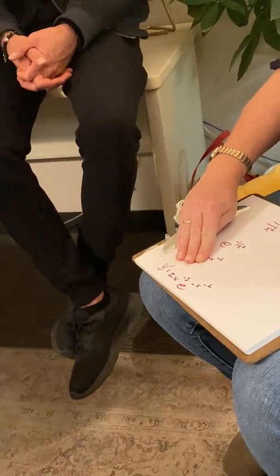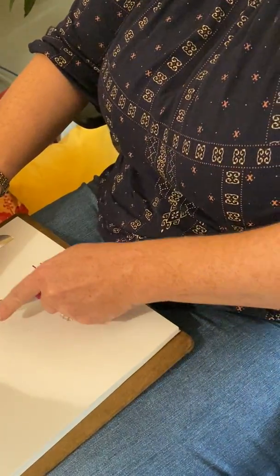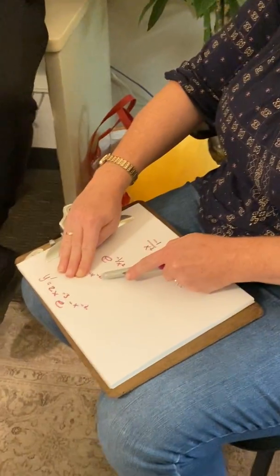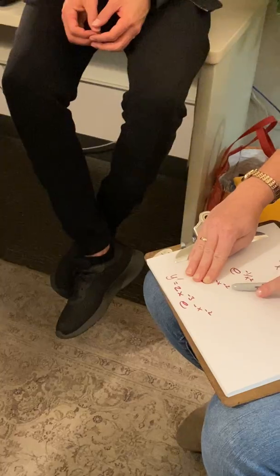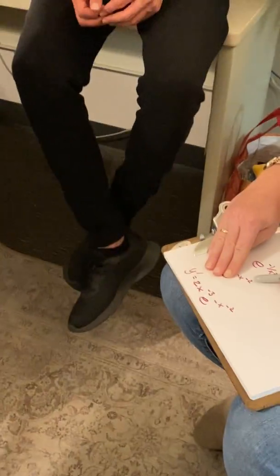That's 2. Well, I understand where he got the 2, but the x to the negative 3. When you take a derivative of something, you drop the exponent down and subtract 1 from the exponent. Okay. So positive 2x to the negative 3.